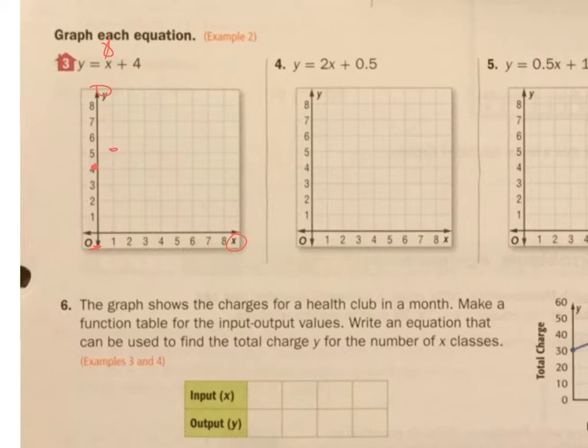Now I'm going to go a little farther. I'm going to put 3 in there. If x is 3, 3 plus 4 is 7, so I go all the way to 3, and then up to 7. Right there. And let me do one more, 5. Oh, I can't do 5. Let's do 4. If I put 4 in here, 4 plus 4 is 8. So I go to 4 on the x and 8 on the y. And then I connect these, and it's a linear line.